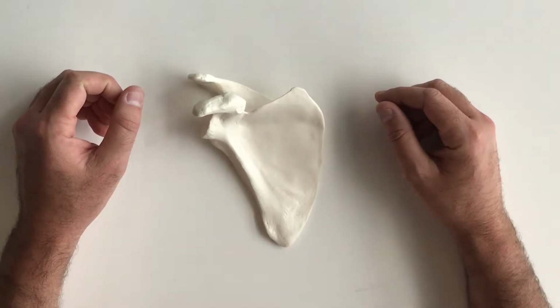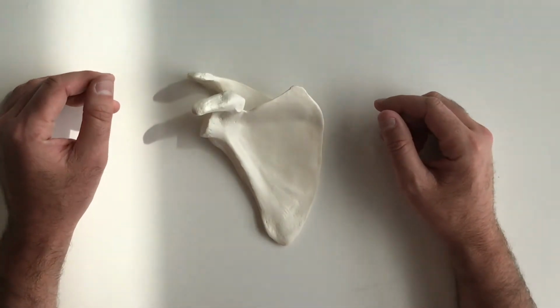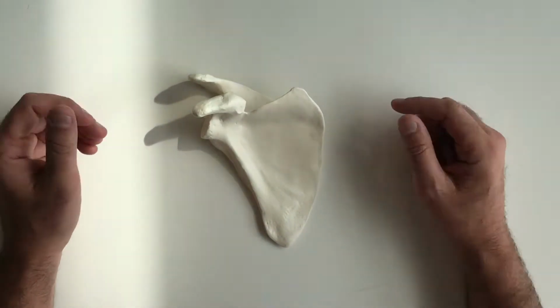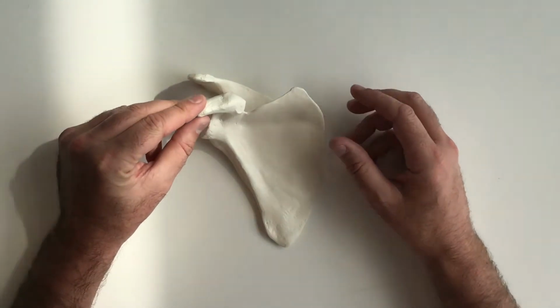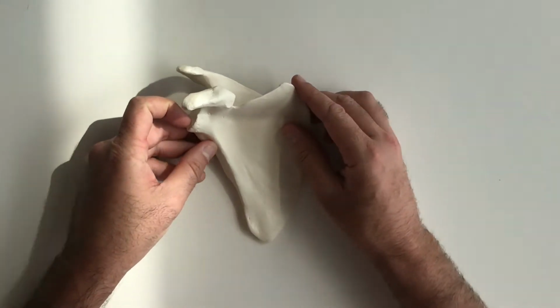So before learning the muscles as we continue down the arm, let's touch on some of the bony landmarks that will help us with the origins and insertions for these muscles. So we'll start with the ones that we know and we've used before. We've got the coracoid process, the acromion, and the glenoid cavity. And then we move to our fossas.